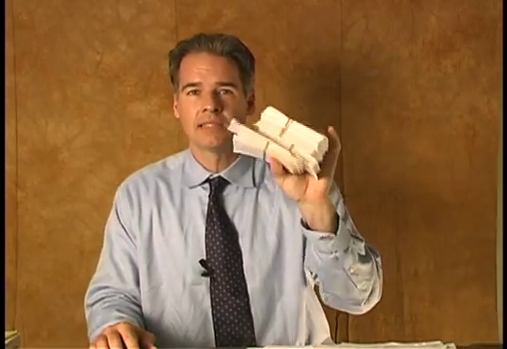Second thing you absolutely need to have are note cards. You need to have stacks and stacks of these. So when you do not remember something, don't worry, write it down.